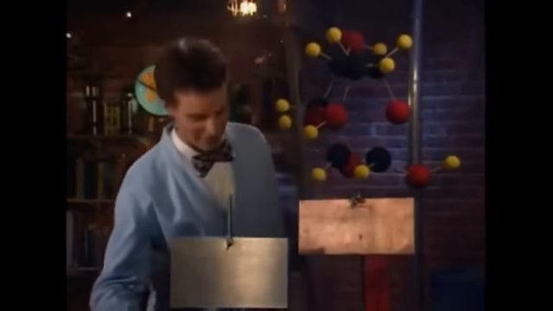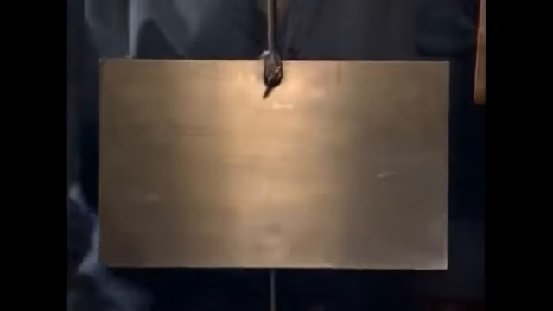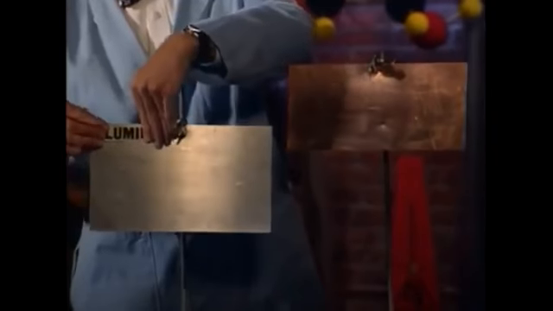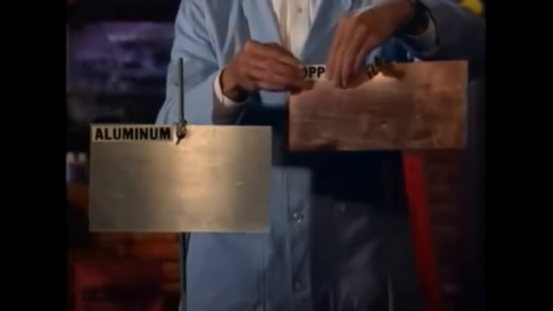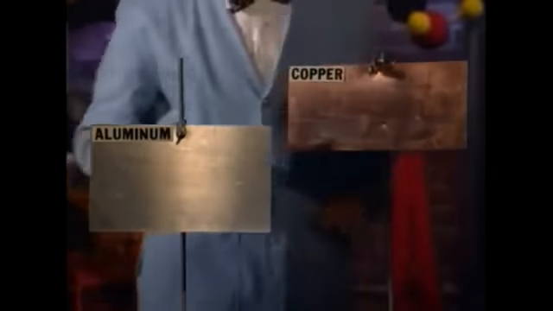Well, you can tell they're both metals. You can look at them, rub your fingers on them, and bang on them. Now this material turns out to be aluminum, and this material turns out to be copper. Now the main difference between this material and this material is the number of protons in the nucleus. You can see and hear the differences.